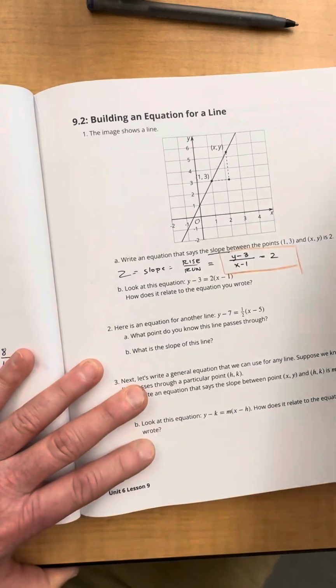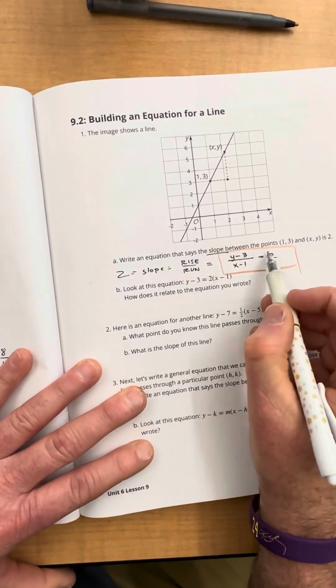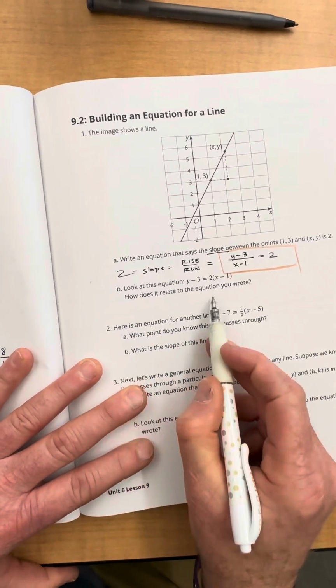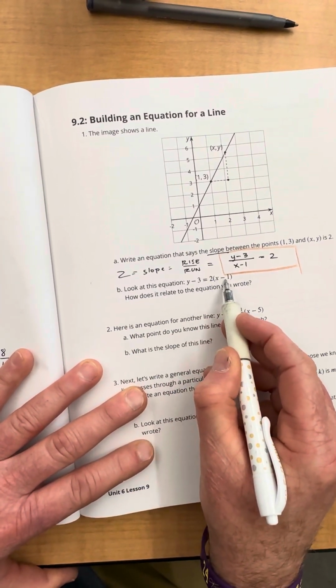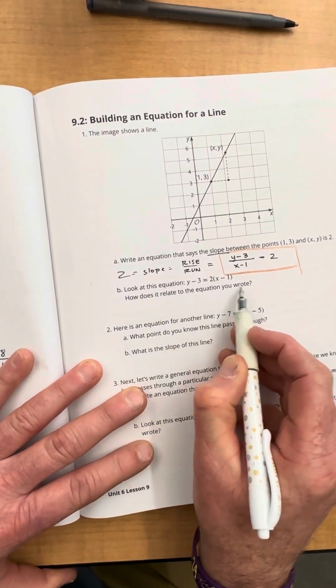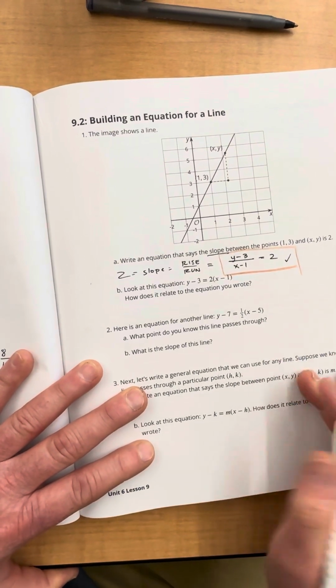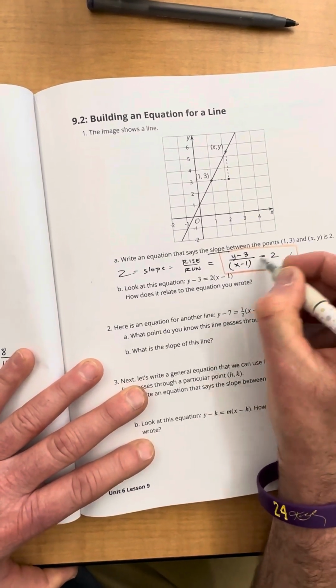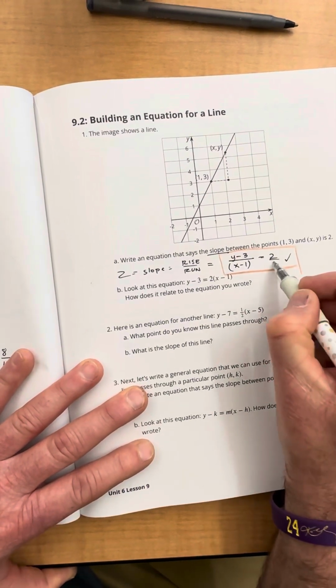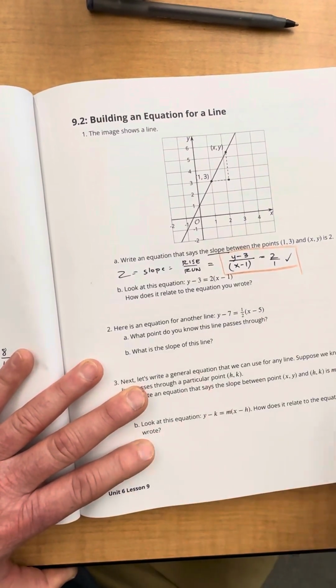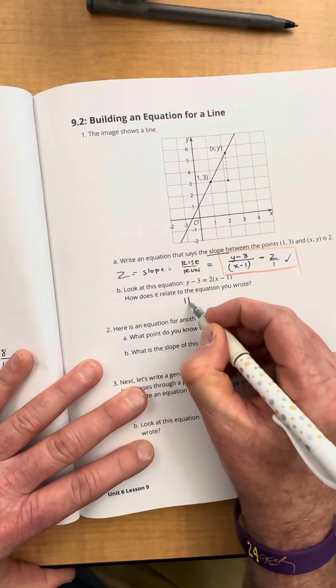Write an equation that shows that the slope between these points is 2. So how does it relate to the... Look at this equation, y minus 3 equals 2 times x minus 1. How does it relate to the equation you wrote right here? Well, we just multiply this by 2, right? Because cross multiplication. So it's the same.